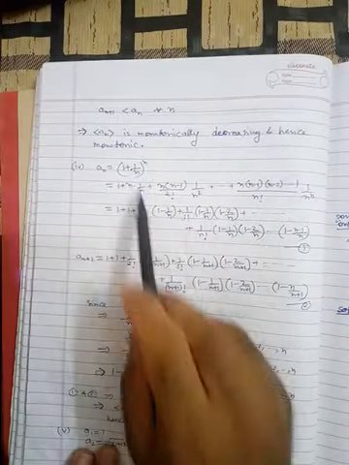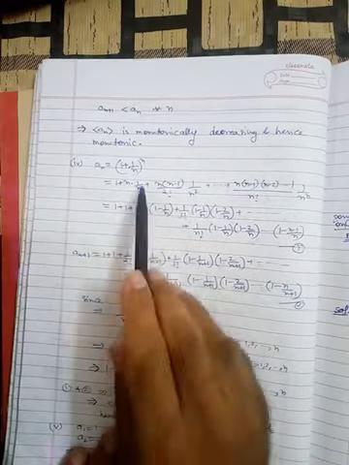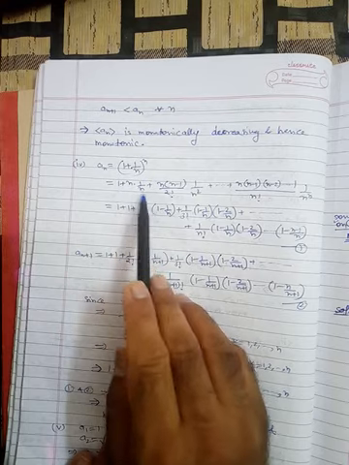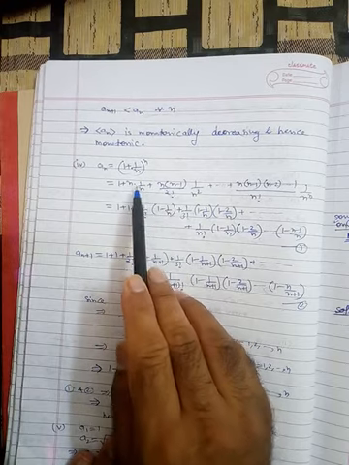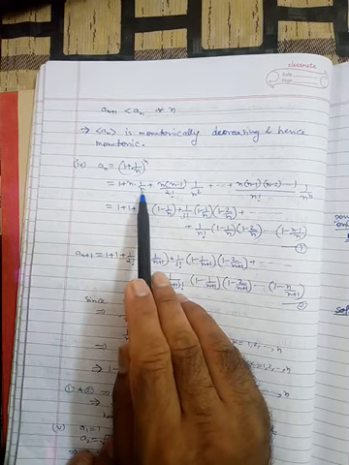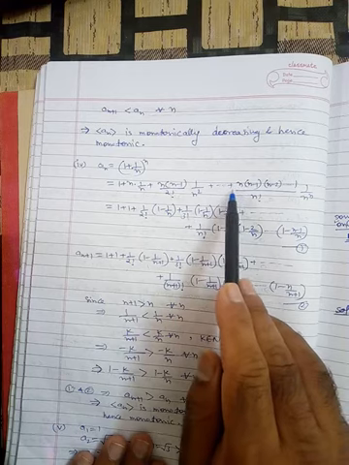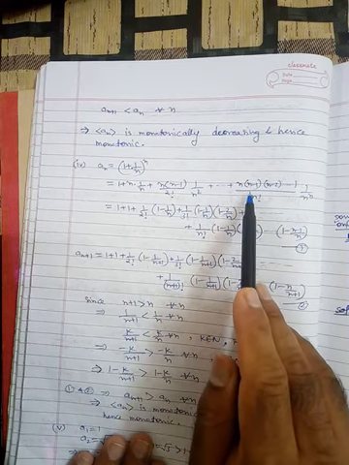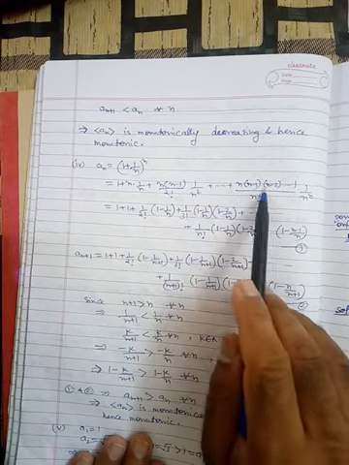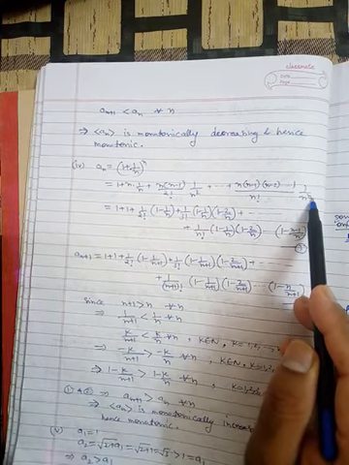Now next example is this. a_n is (1+1/n) raised to the power n. Just expand this with the help of the binomial theorem. So we get 1 plus n times 1/n, because we know that this term is nC1 and its value is n, plus n(n-1)/factorial 2 times 1/n squared and so on. And the last term will be nCn. When you simplify this, we get n(n-1)(n-2) up to 1 divided by factorial n, times 1/n raised to the power n.